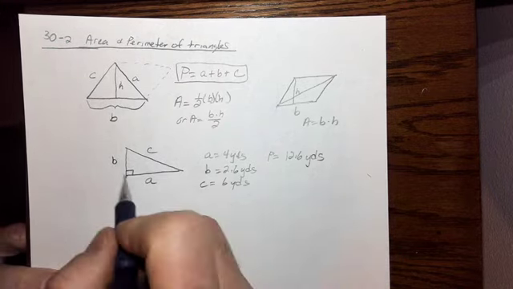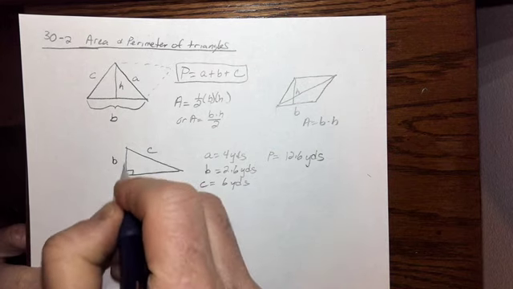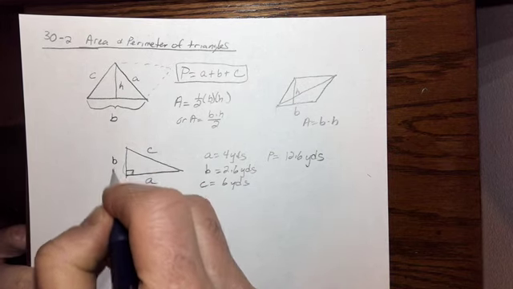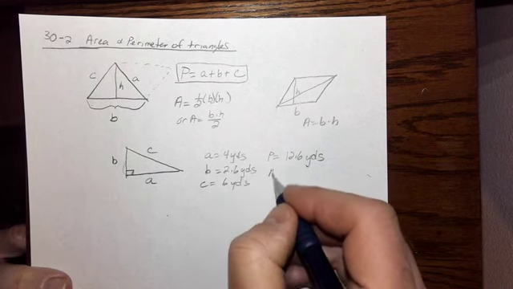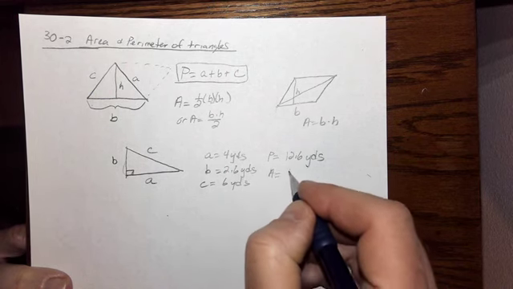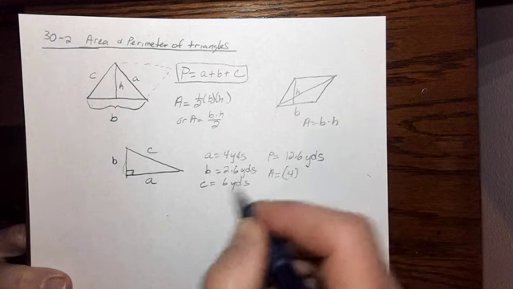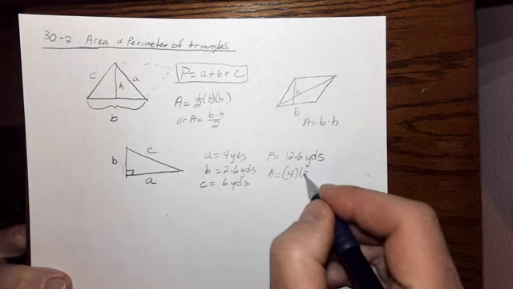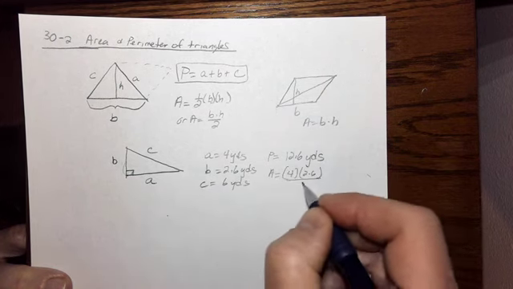To find the area, it's the base times the height, and those are perpendicular. So this happens to be the height of that triangle. So the area is going to be A, which is 4, times B, which is 2.6, and then we have to divide that by 2.